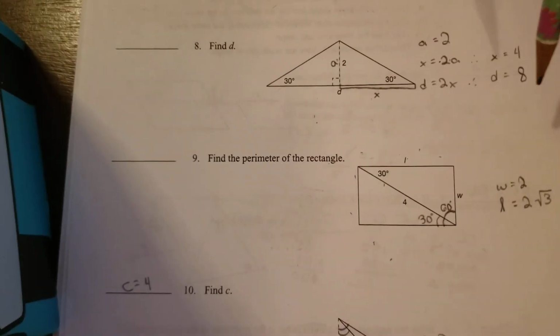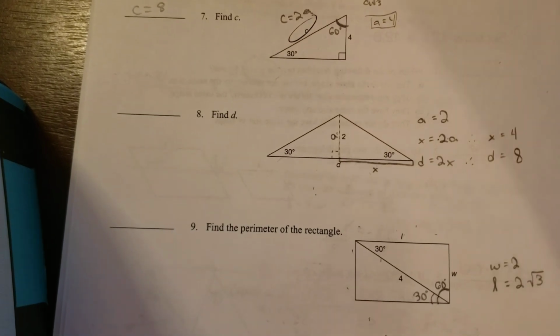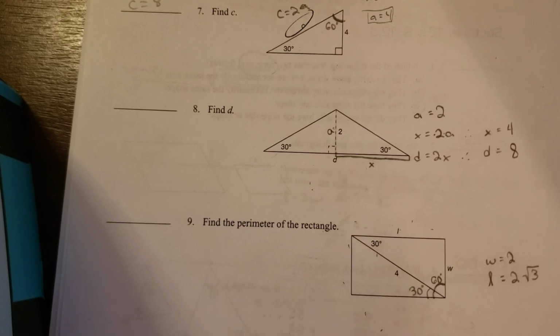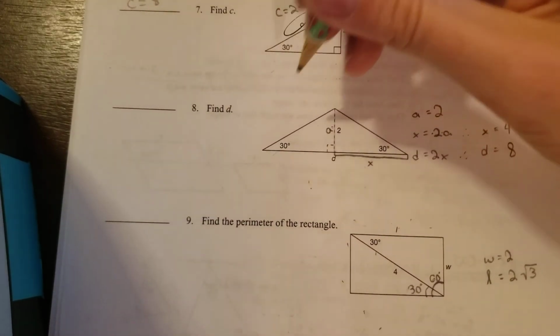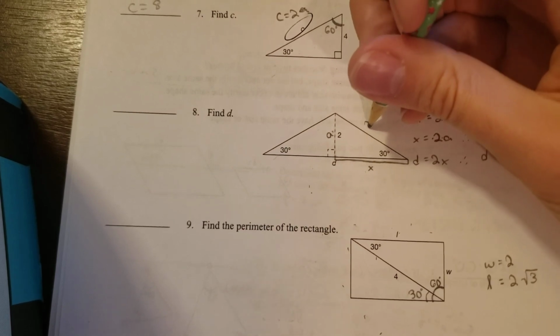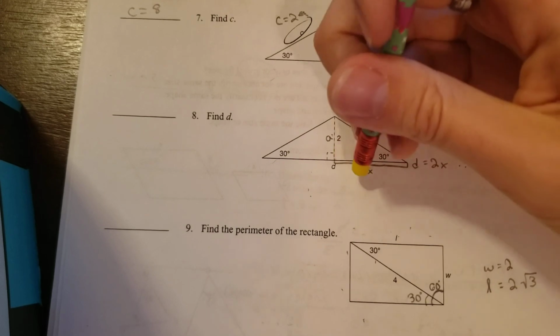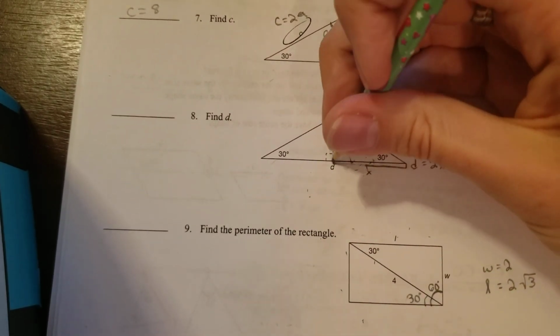Okay, cool, moving on. Wait a second. I don't know if I did that right. I think this is supposed to be 2a, and this is supposed to be a root 3. I'm pretty sure I did this wrong. Whoopsies.